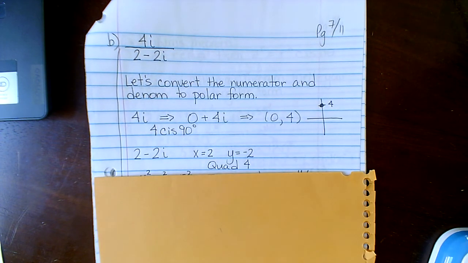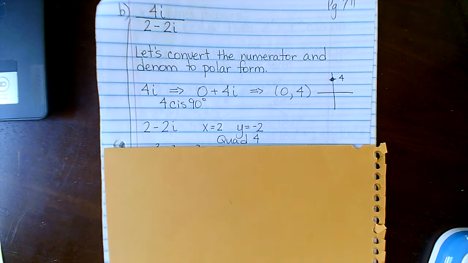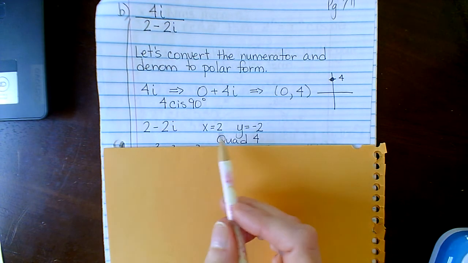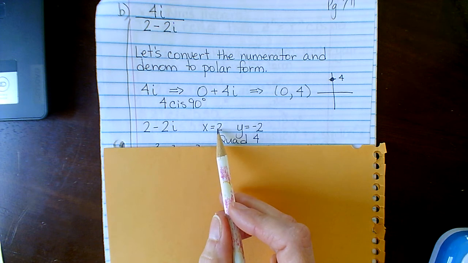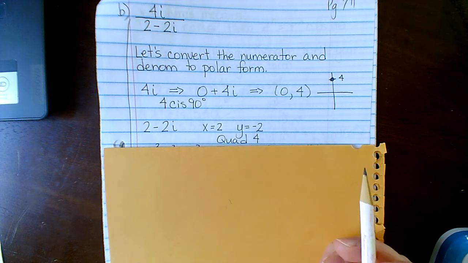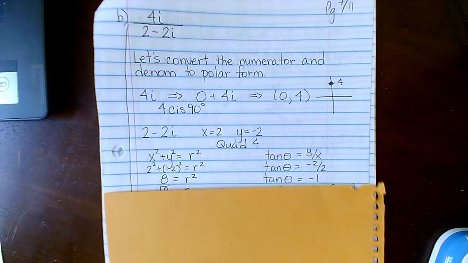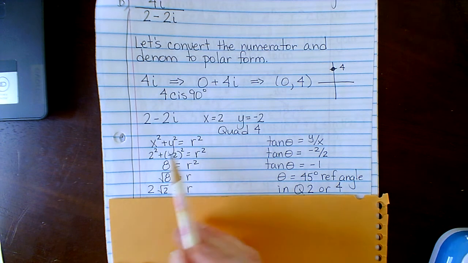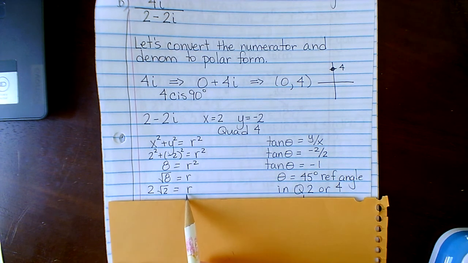For 2 minus 2i, that was a little more work to have to do. We have an x value of 2, a y value of negative 2. It is in quadrant 4. The point 2, negative 2 falls in quadrant 4. So we go through our normal process of x squared plus y squared is r squared. We end up with r is root 8 or 2 root 2.